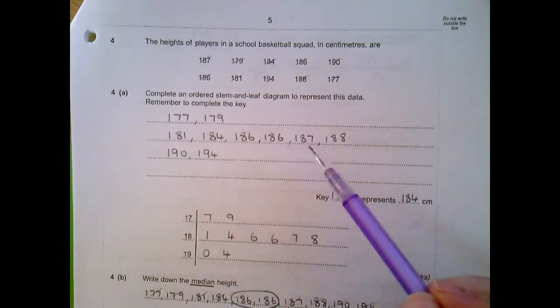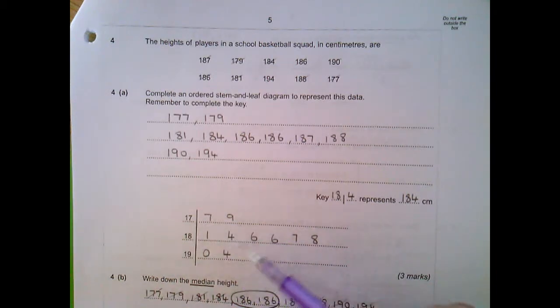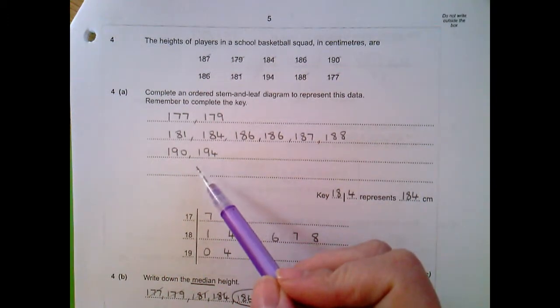I would advise you to use this because there's loads of times where people go down here and they mess it up. They've left a number out or something like that, and then they have to start scribbling it out. So use these lines whenever they're giving them to you.